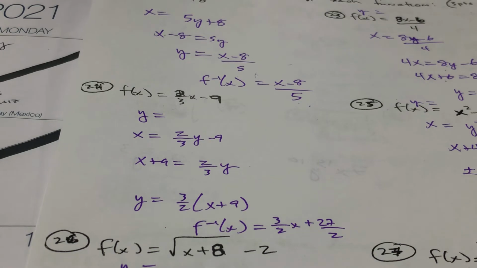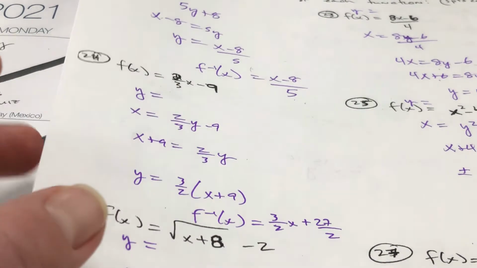24, y equals 2/3 x minus 9. So x equals 2/3 y minus 9. Add 9 to both sides. Then multiply both sides by 3 over 2. So f inverse of x, we can distribute 3 over 2. It's 3 over 2 x plus 27 over 2.